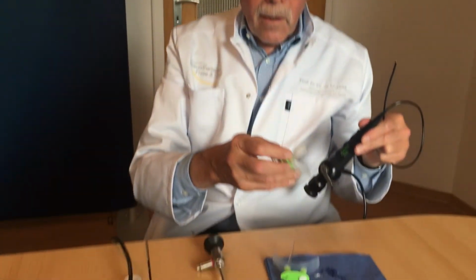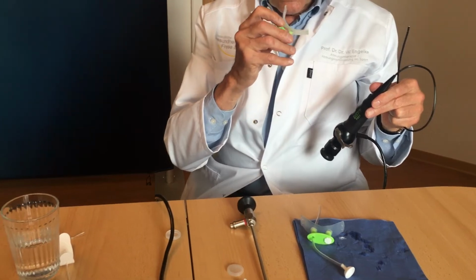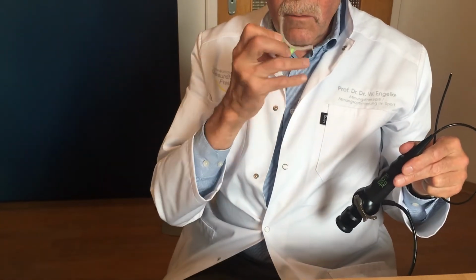So to repeat the use of endoscope and the vacuum activator, I'm going to place the activator now and place afterwards the endoscope.